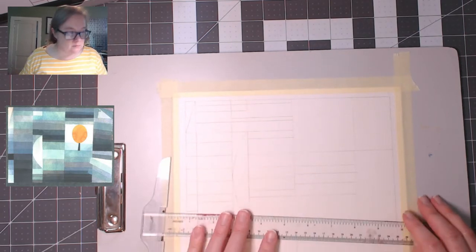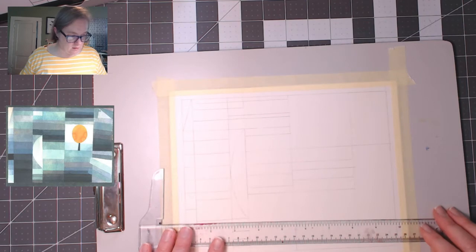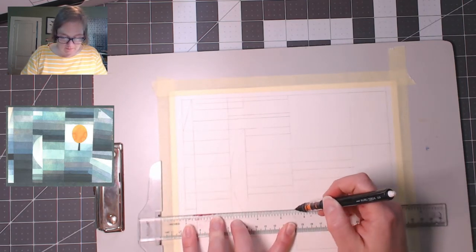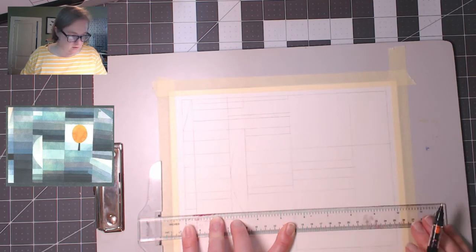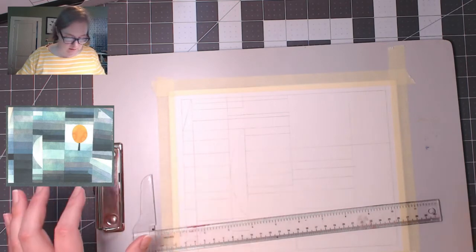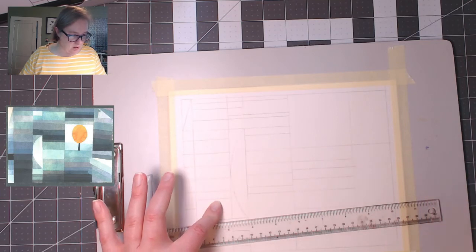Okay, let's see. That. And right above that, I know I'm kind of doing this because I want to, we'll see. All right, and then this one is supposed to line up with these, and that's bothering me.